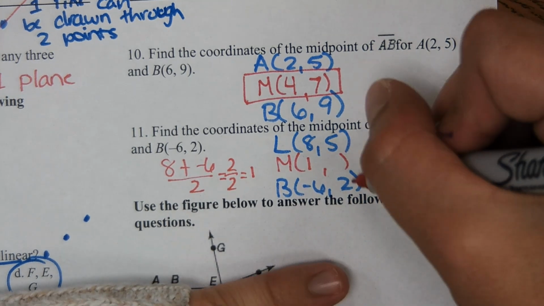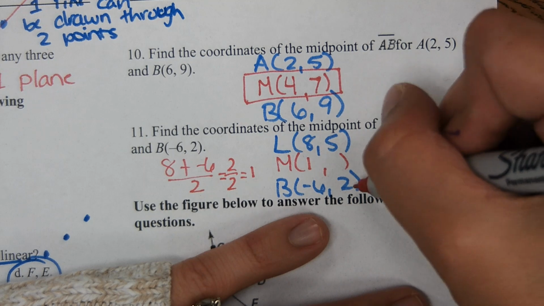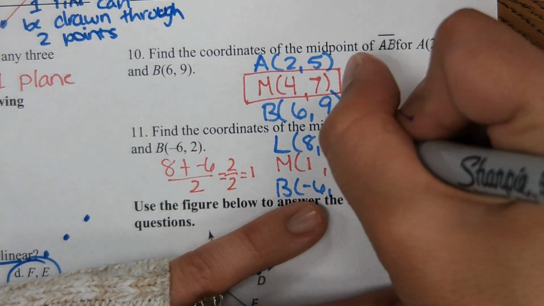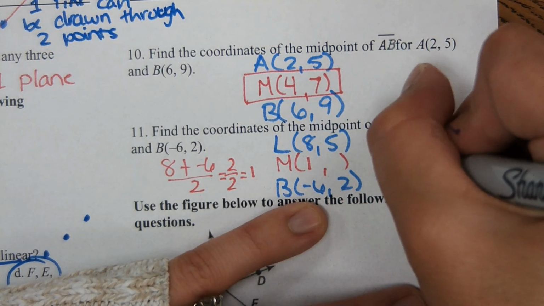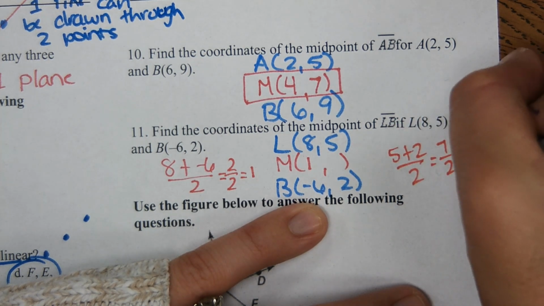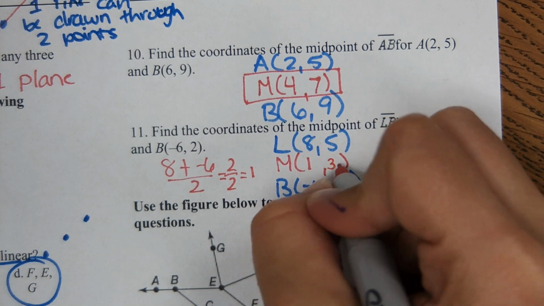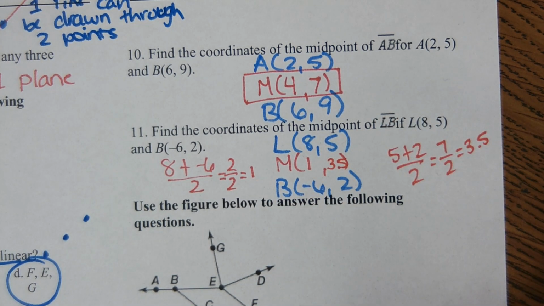And then for 5 and 2, some people might be able to do it in their head. But if you can't or just want to check yourself, just find the average of those two numbers, add them, divide by 2. 3.5. Yeah. You can always do that.